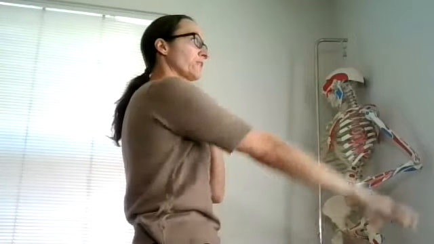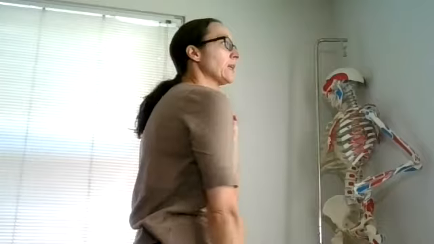So we have flexion, we have the extension. Well, the extension is going to be back here a little bit. We actually have a little bit of abduction, and then we have a little bit of adduction, and it's all one smooth movement called circumduction. And this takes place at the glenohumeral joint, which is your shoulder joint here. Okay, so circumduction.